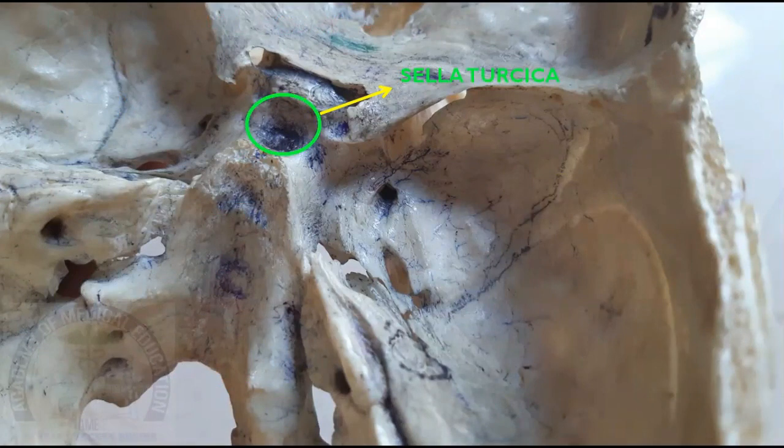So this is the sella turcica of the sphenoid bone that you are seeing, and this is the hypophyseal fossa in which the pituitary gland is situated. Just beneath it, inferior to that structure, are the sphenoidal air sinuses, which are present in the body of the sphenoid bone.